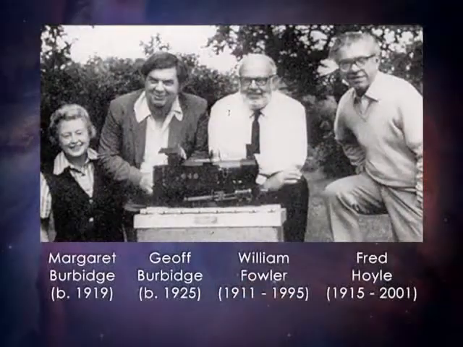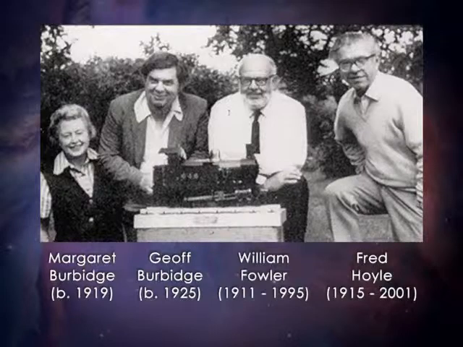Well, we're making rather slow progress up the periodic table. We've got as far as element number 6, carbon. But things go a little faster from now on. In fact, historically, everything fell into place in 1957 with a landmark paper by this group of 4, Margaret and Jeff Burbidge, Willie Fowler and Fred Hoyle. And their paper is now viewed as a classic and is often referred to simply as B²FH from their initials.